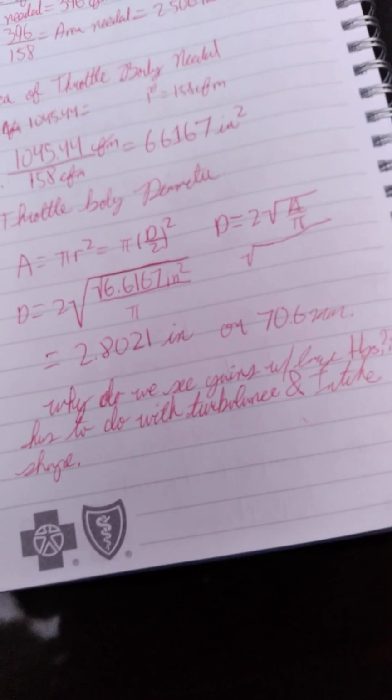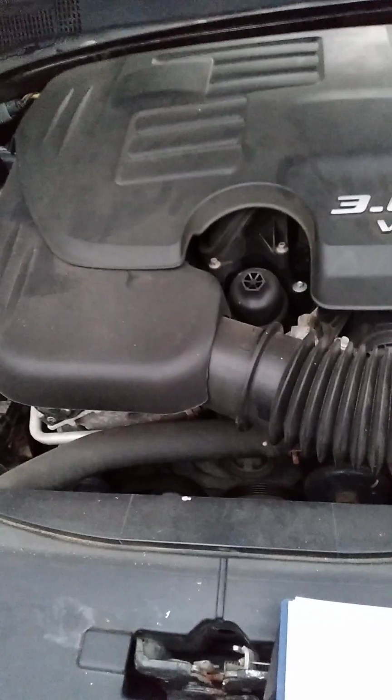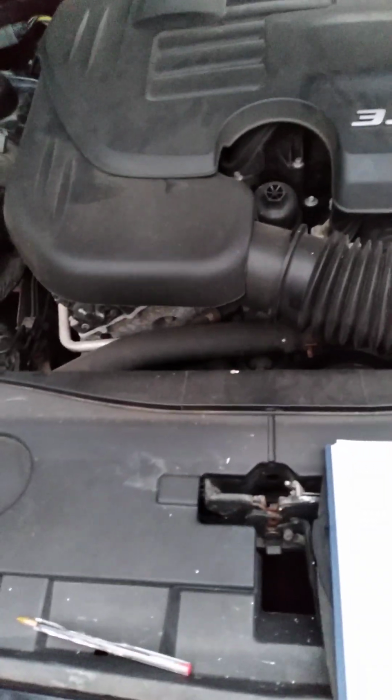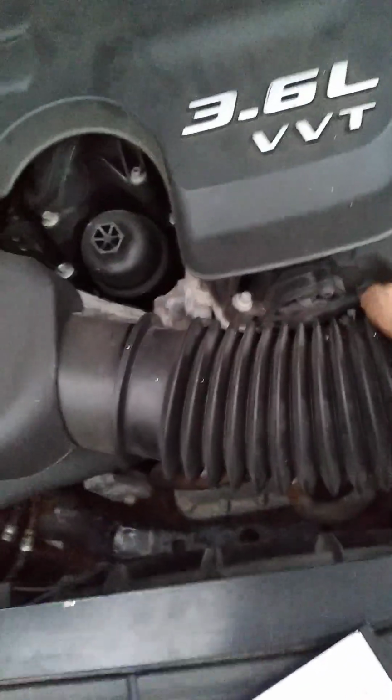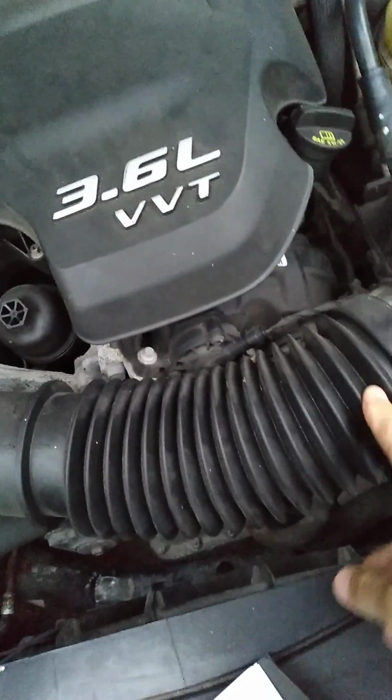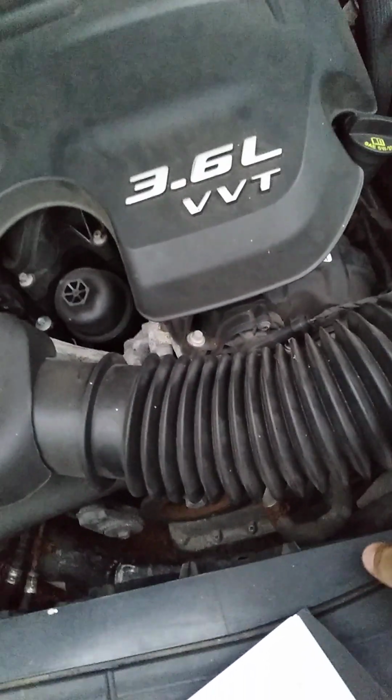So why do we see gains when people throw on 85, 90 millimeter throttle bodies and cold air intakes? Well, it's not ideal to have stuff like this on here. It will work.